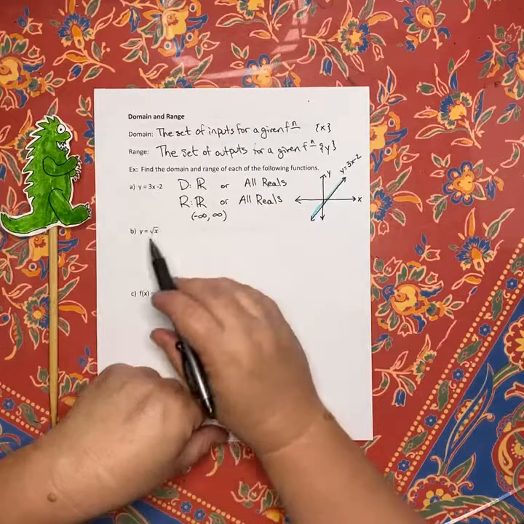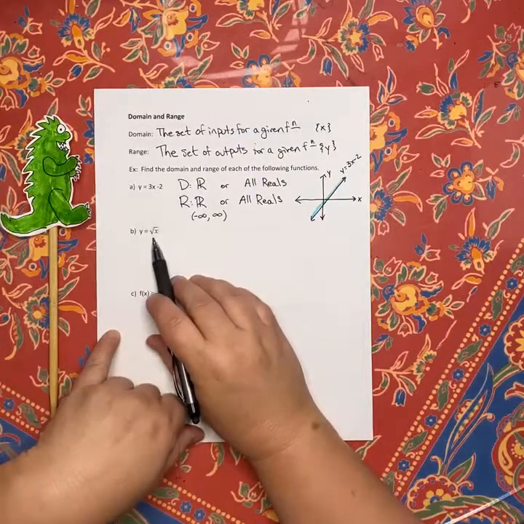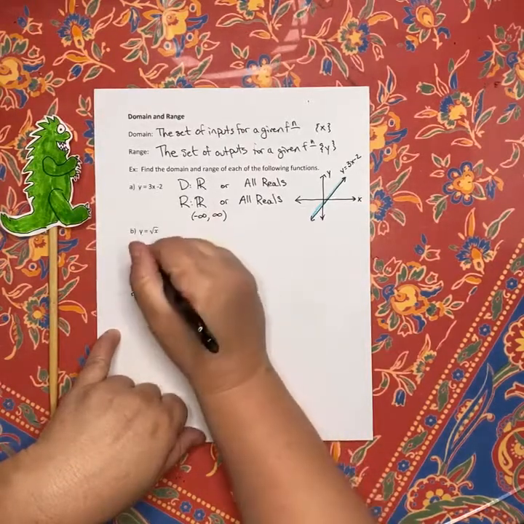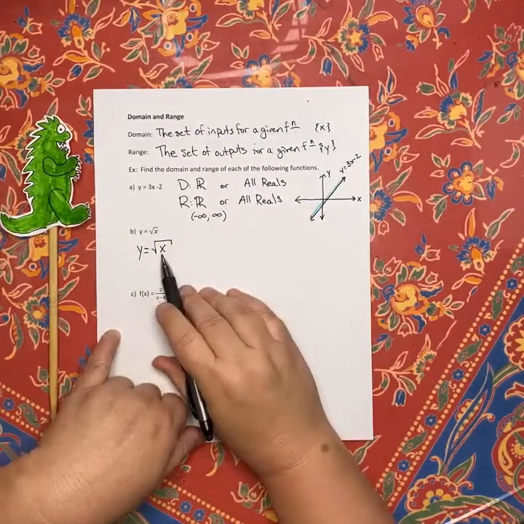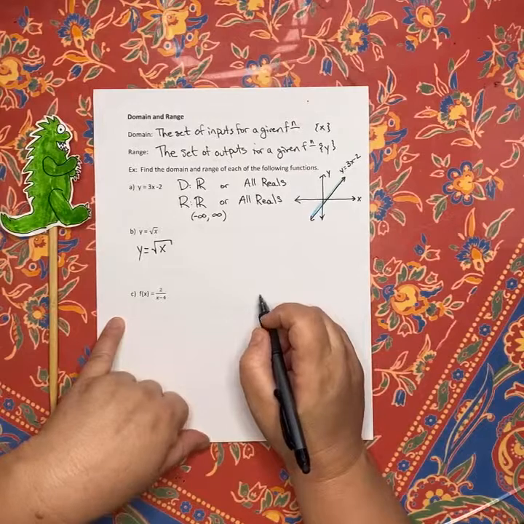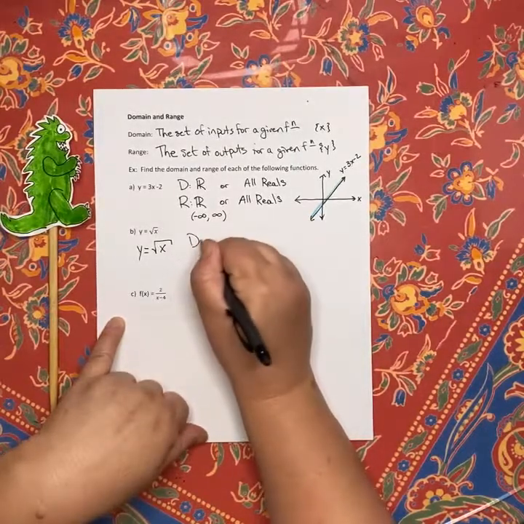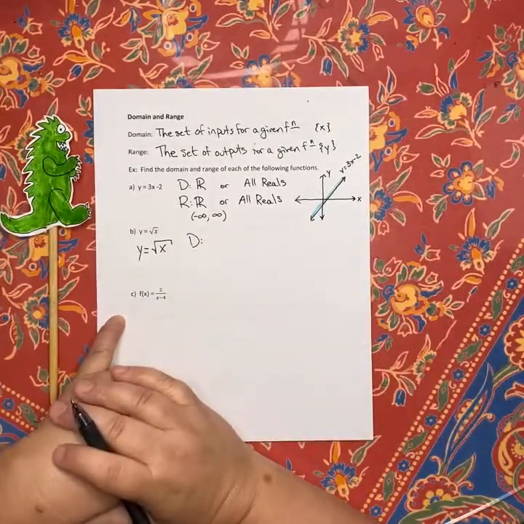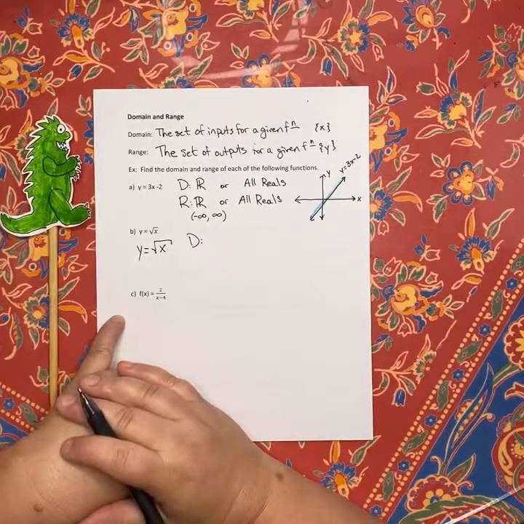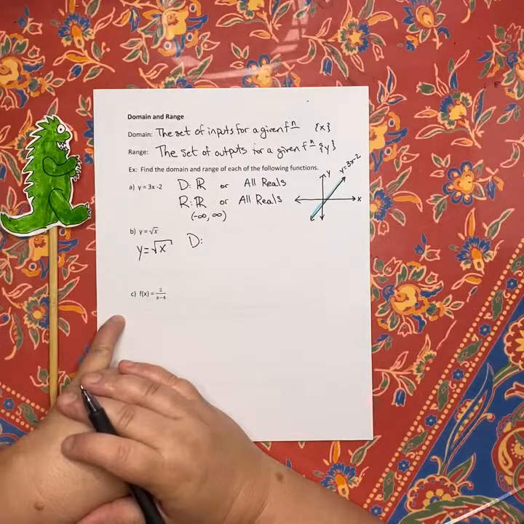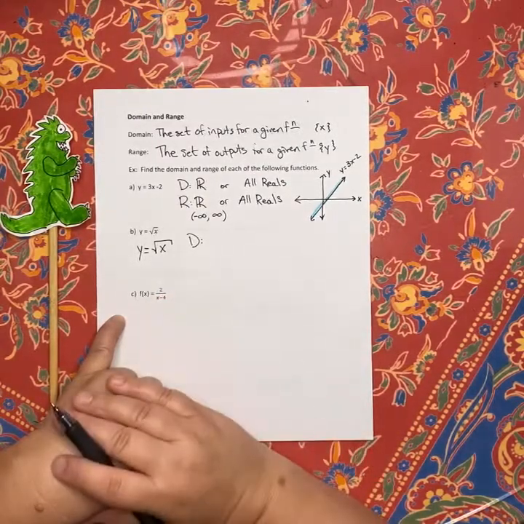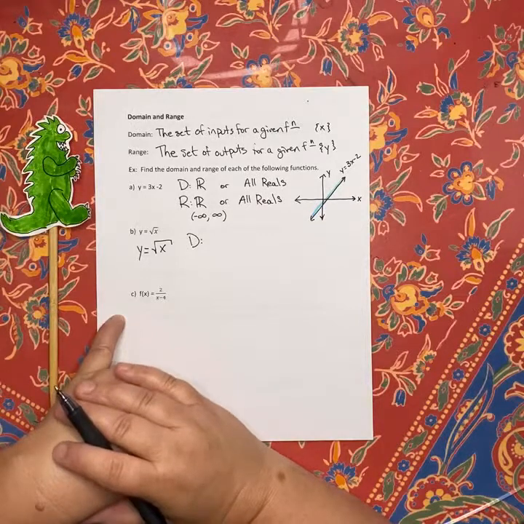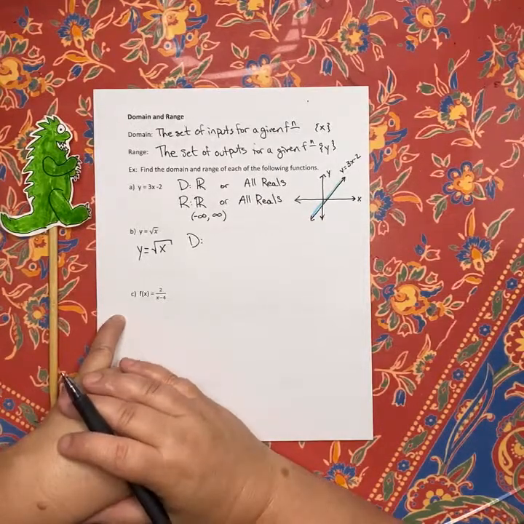Okay, next up, we're dealing with a radical or a square root. y equals radical x. So in other words, we have to be able to put x into a square root. And so you have to know something about square roots to know what values of x I can put in. I'm going to give you a chance to think. Can you take a square root of 0? And the answer is yes. In fact, there's only one square root of 0. The square root of 0 is 0.